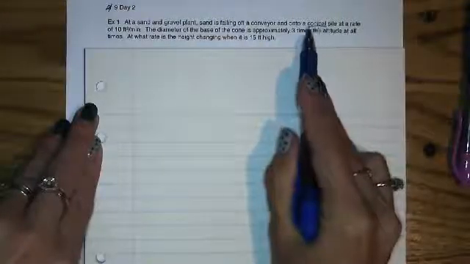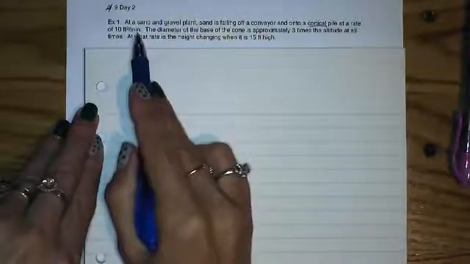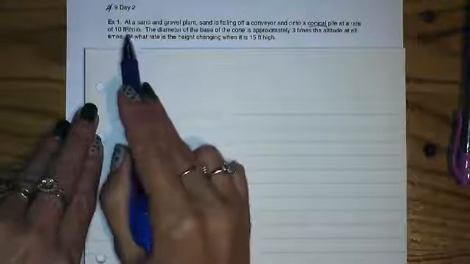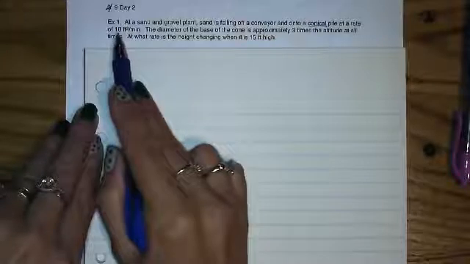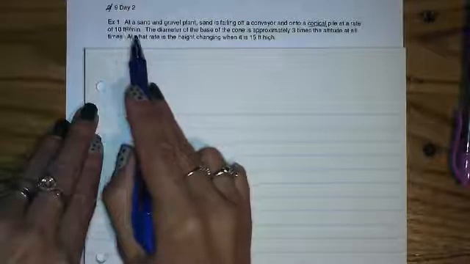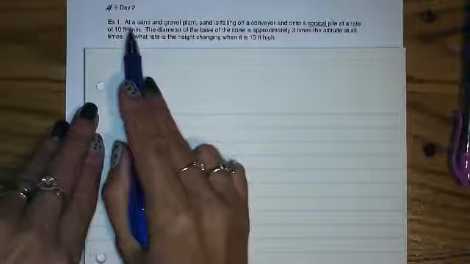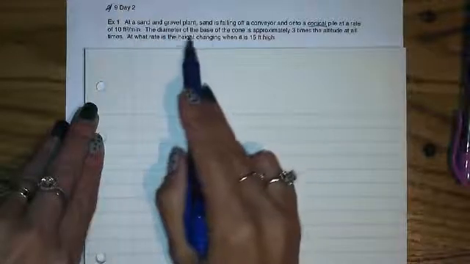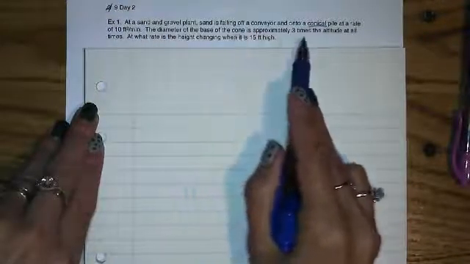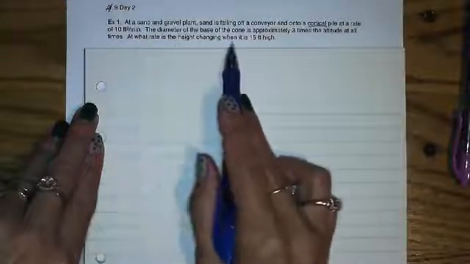So our first one, I had a sand and gravel plant. Sand is falling off a conveyor and onto a conical pile, conical is the key word, at a rate of 10 cubic feet per minute. So this cubic feet is telling me something about the volume, how fast it's changing over time. So this is a volume derivative here. The diameter of the base of the cone is approximately 3 times the altitude at all times. At what rate is the height changing when it is 15 feet high?